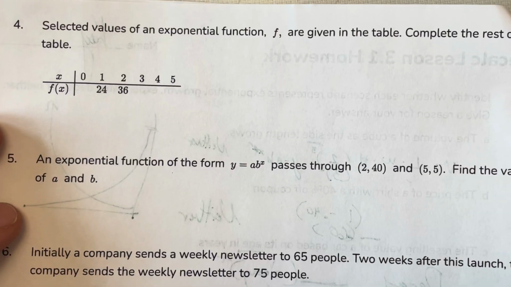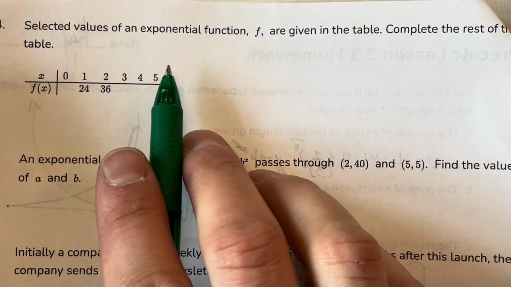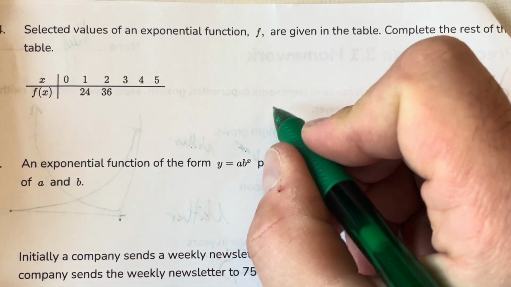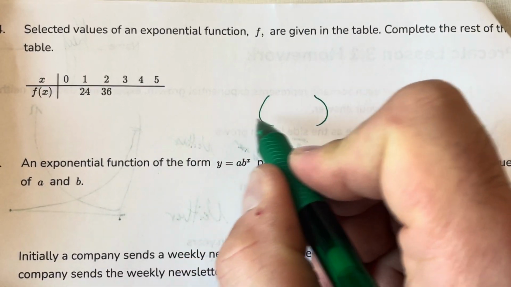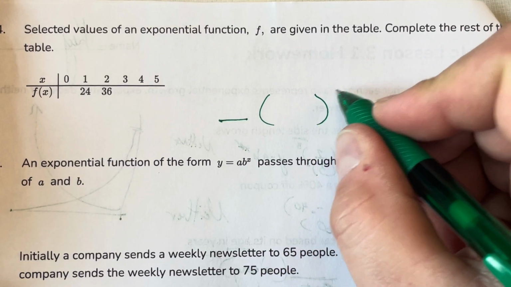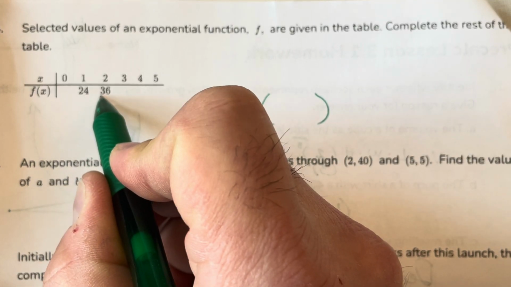All right, select values of an exponential function. Okay, so if this is an exponential function, then we're going to have a starting value multiplied by a growth rate each number of times. So this would be multiplied once.